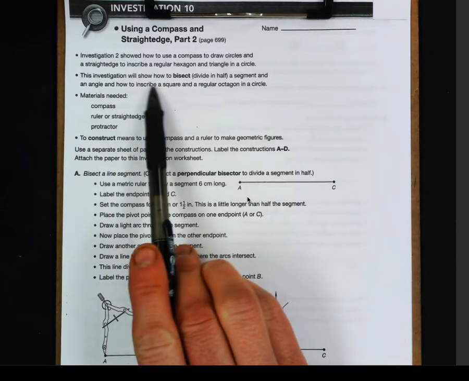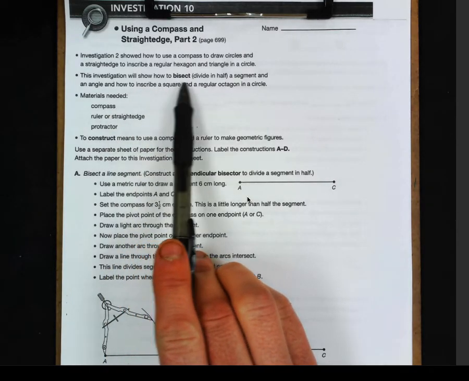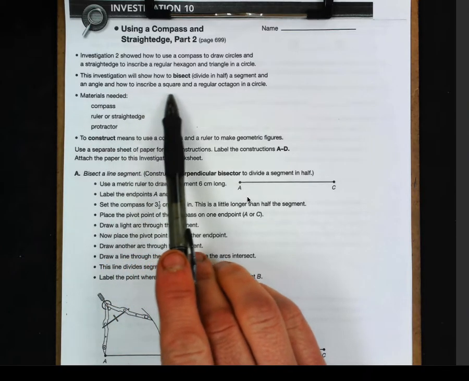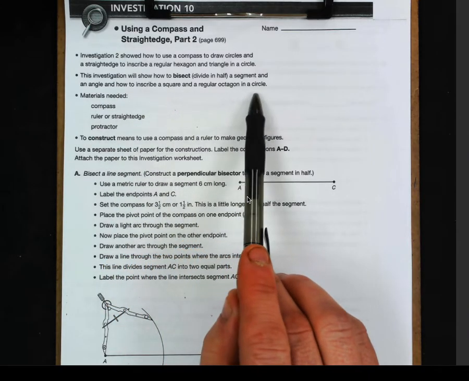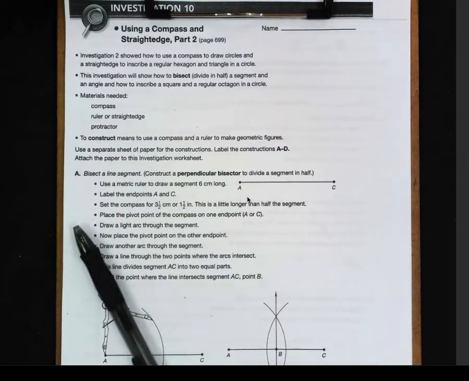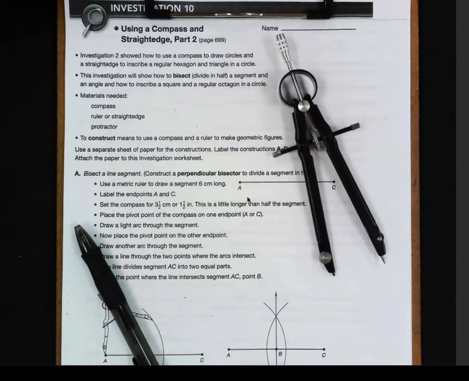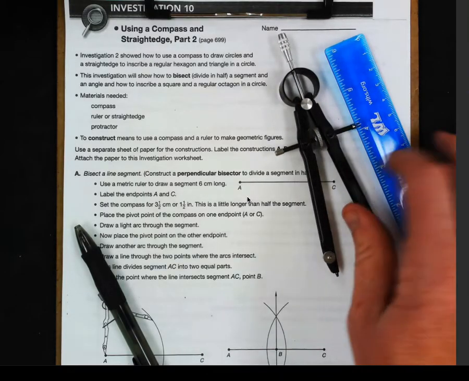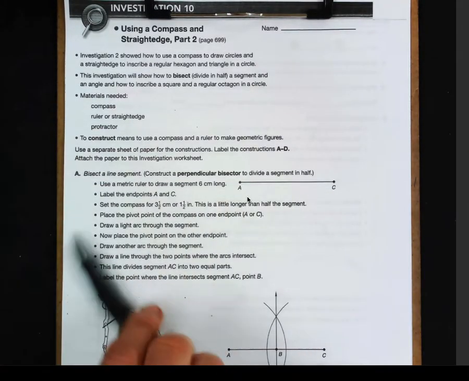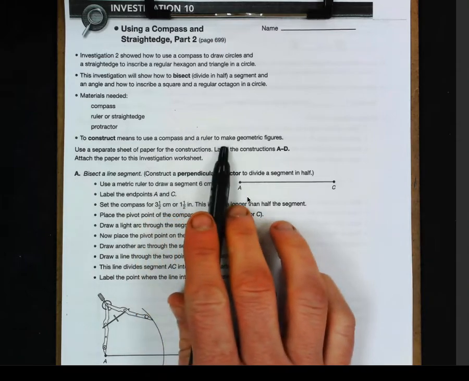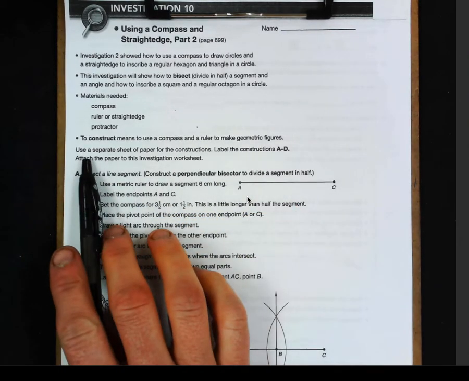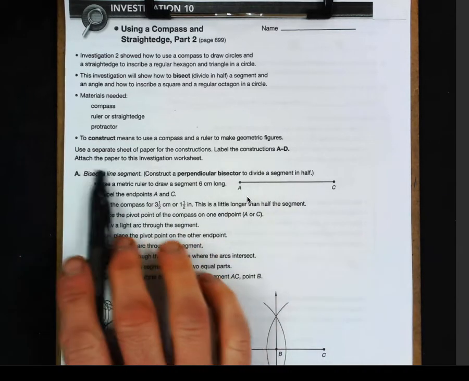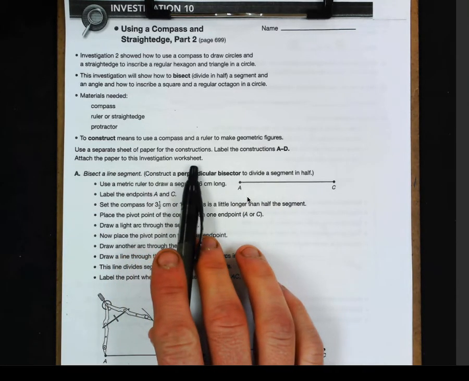This investigation will show you how to bisect. Bisect means cut in half. A segment and an angle, and how to inscribe a square and an octagon in a circle. You need a compass. You need a ruler or a straight edge. You need a protractor. I don't have one of those. To construct means to use a compass and a ruler to make geometric figures. Use a separate sheet of paper for constructions. Label the constructions A through D. Attach the paper to this investigation sheet.